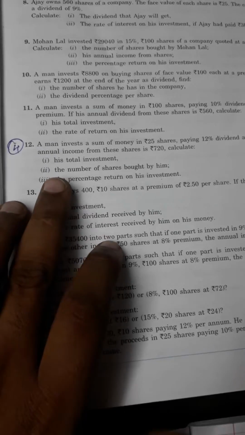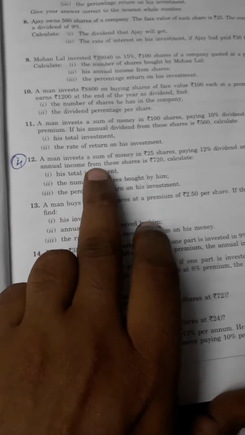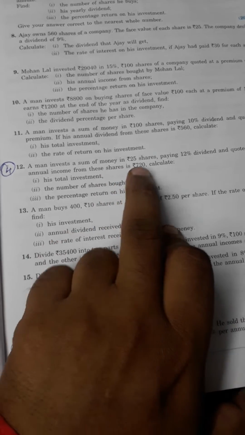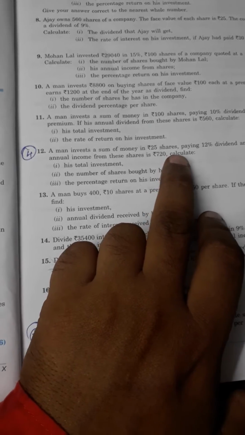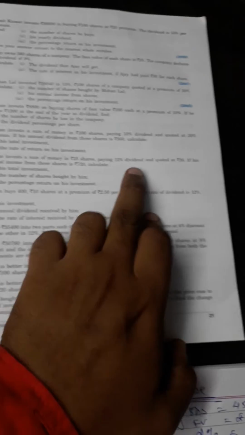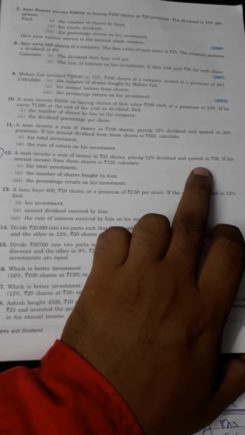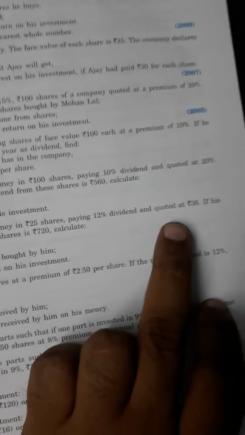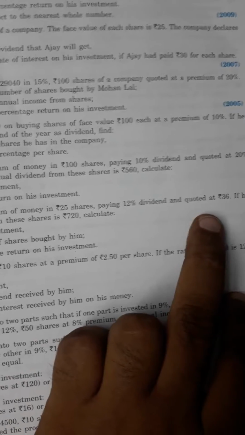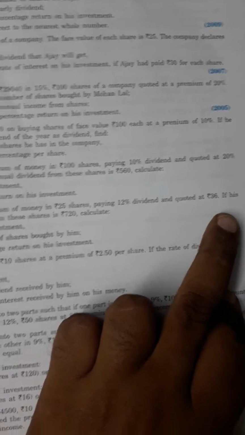Now fourth type, a man invests a sum of money in rupees 25 shares. This is face value, paying 12% dividend. This is D%. Quoted means market price, at 36. This is market price.